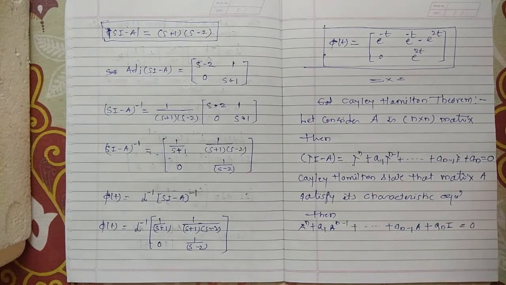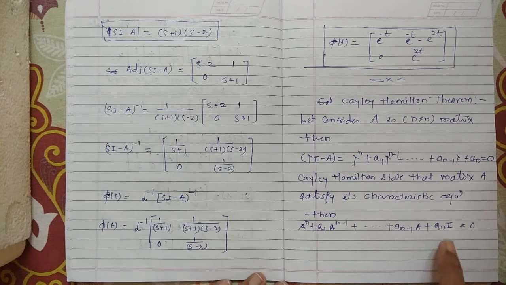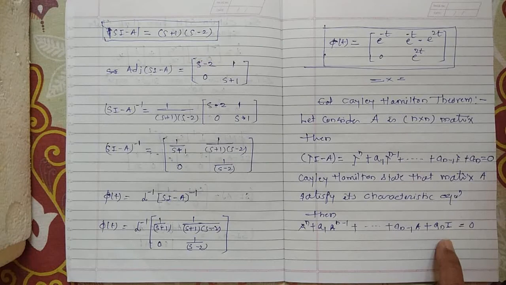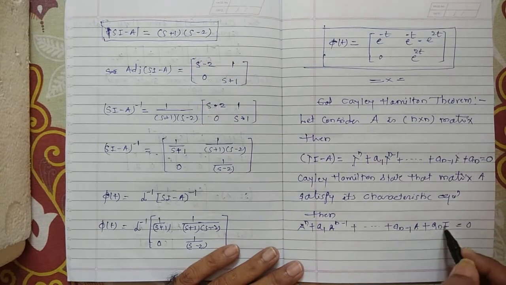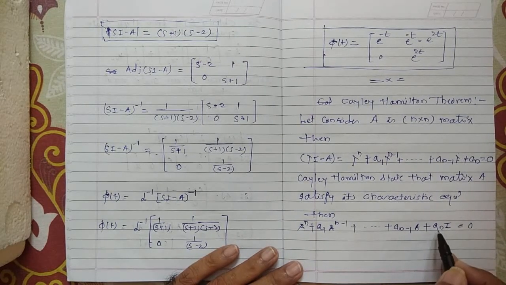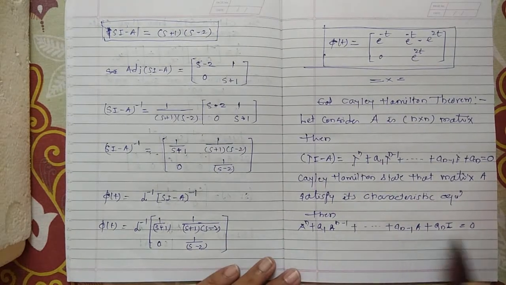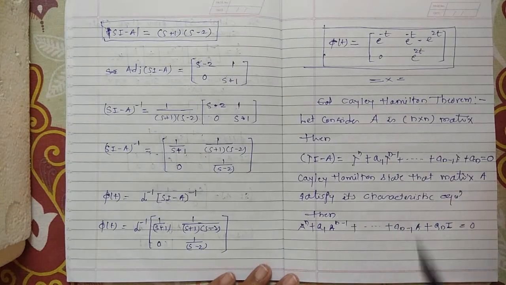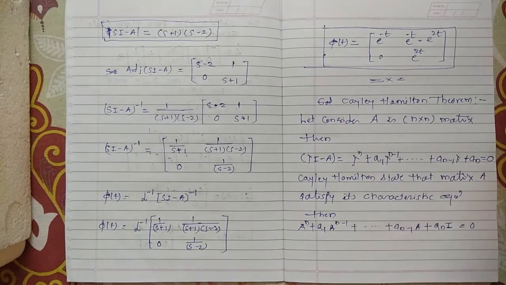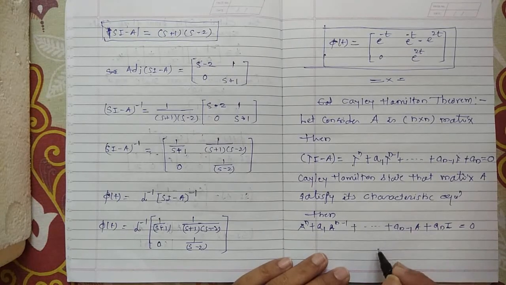I is the identity matrix, that is, in the diagonal there are 1 1 1 and all the rest of the elements are 0 0 0. So this is my identity matrix, and it is multiplied by a n, whatever the constant is in the equation. Then if it satisfies, it is equal to 0. So we can say that A satisfies the Cayley-Hamilton theorem.